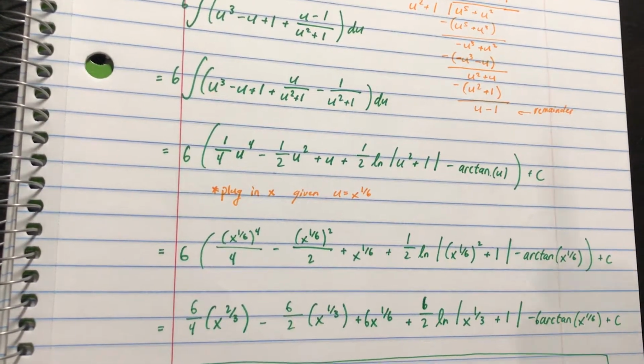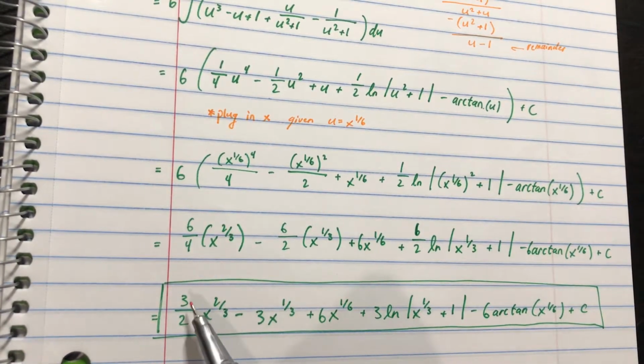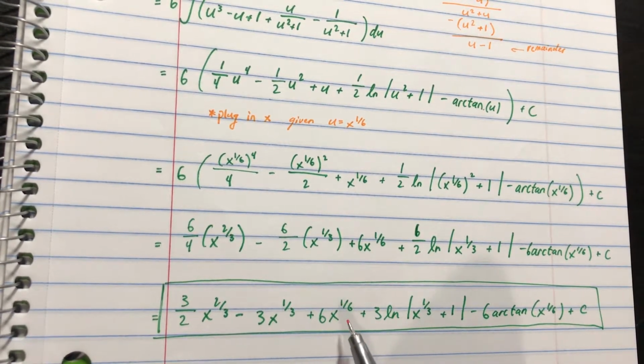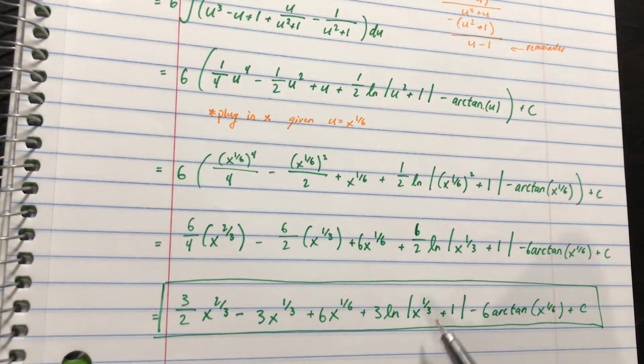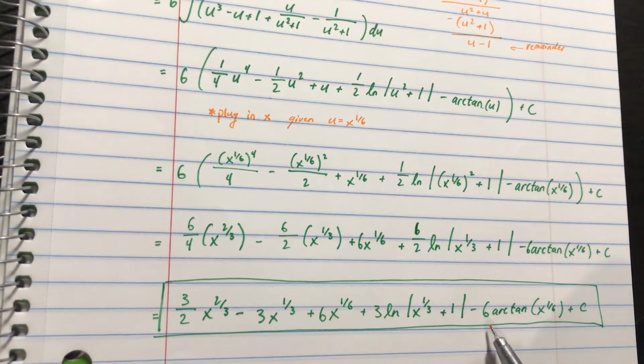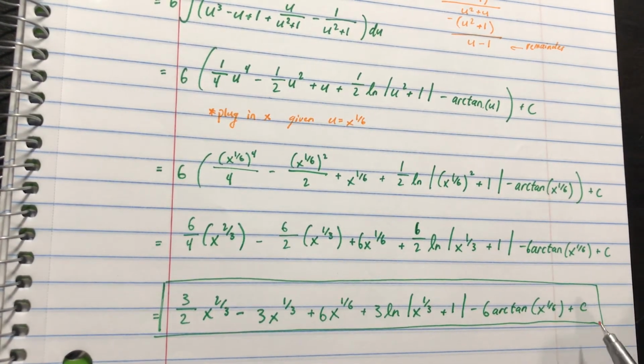And because that's not enough, we're going to go ahead and simplify it even further, which will lead us to our answer of 3/2 x to the 2/3 power minus 3x to the 1/3 power plus 6x to the 1/6 power plus 3 times the ln of the absolute value of x to the 1/3 power plus 1 minus 6 times the arctan of x to the 1/6 power plus our constant c.